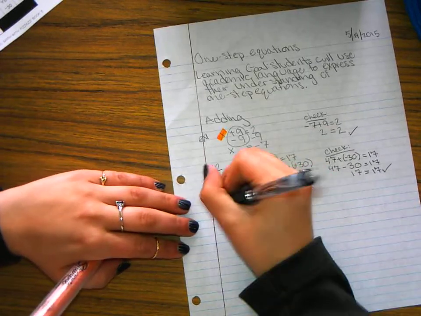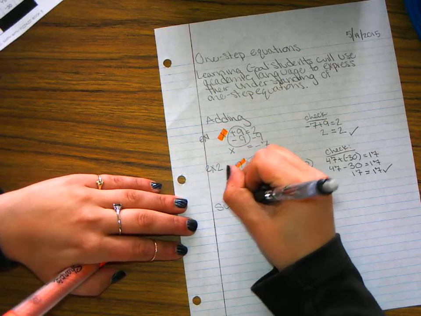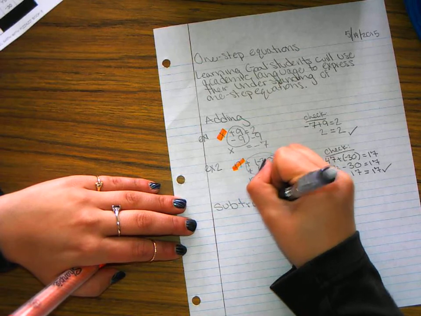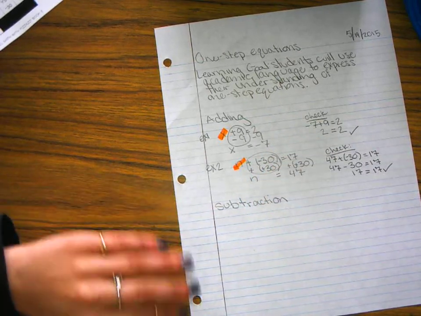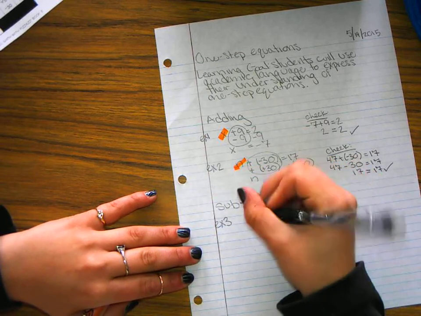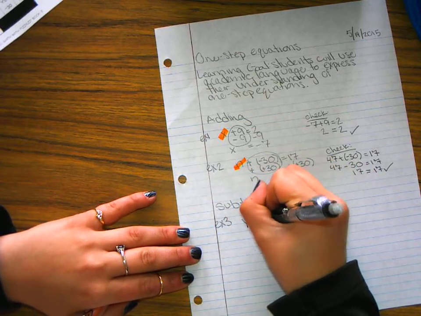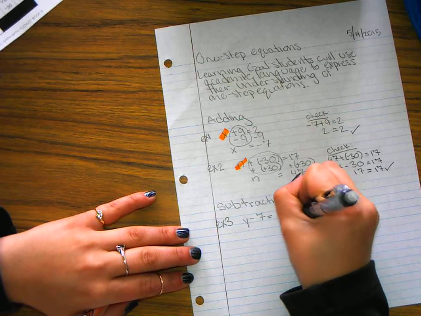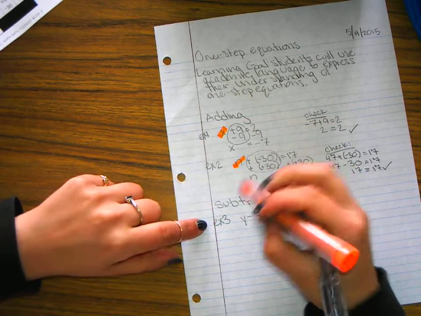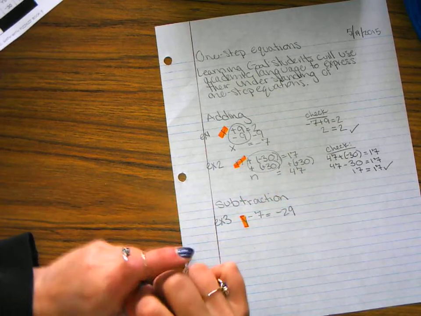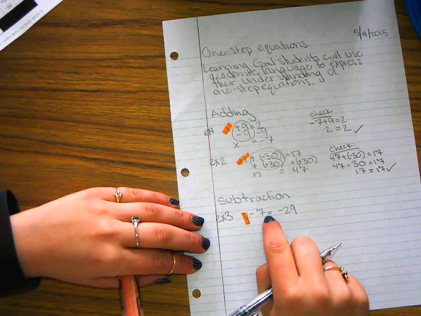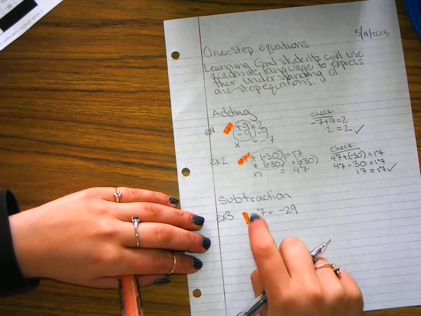So now let's look at subtracting, if there's subtraction as the operation. Okay, so let's look at an example here. So example 3. Let's look at y minus 7 equals -29. So I want to get y by itself. This is the variable I'm trying to get by itself. And the thing that's stopping y from being by itself is the 7. And between the y and the 7 is the operation of subtraction.